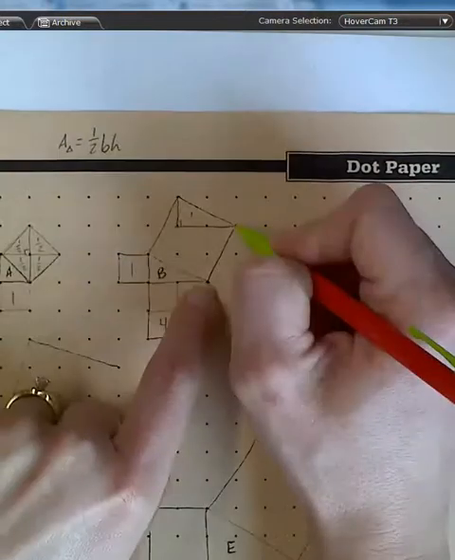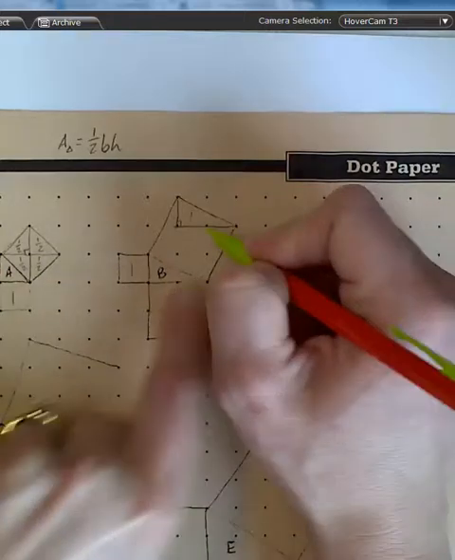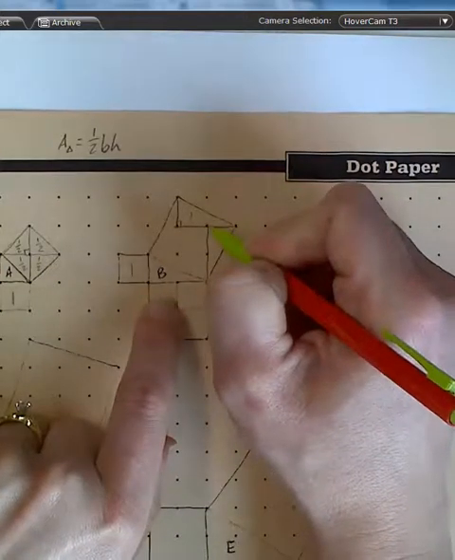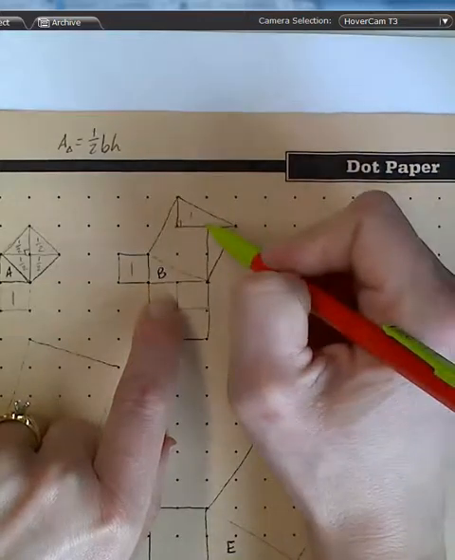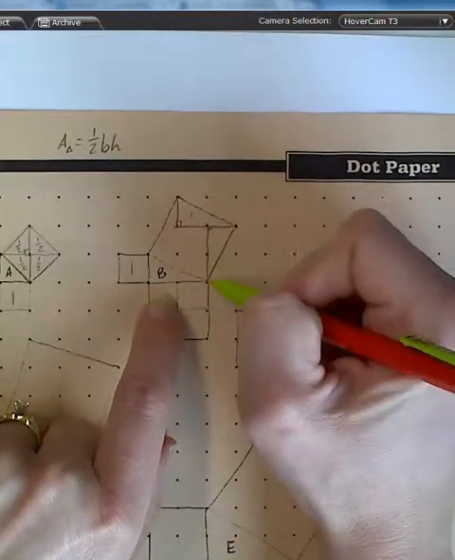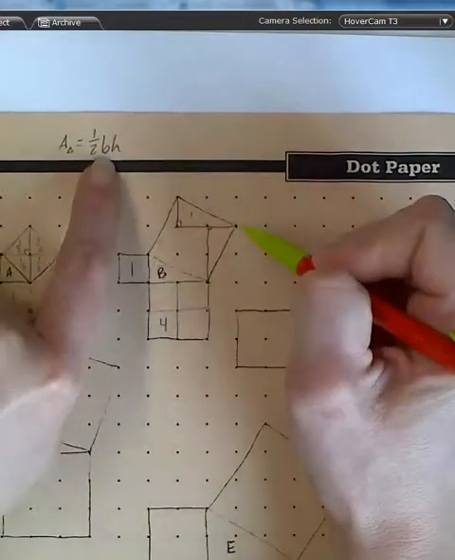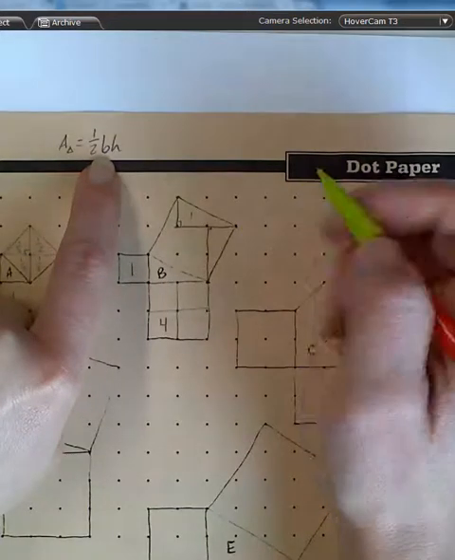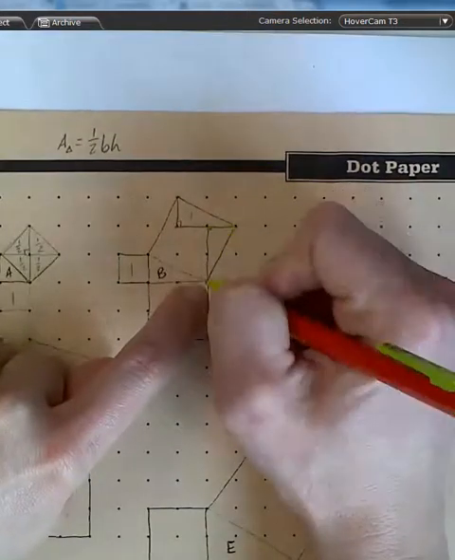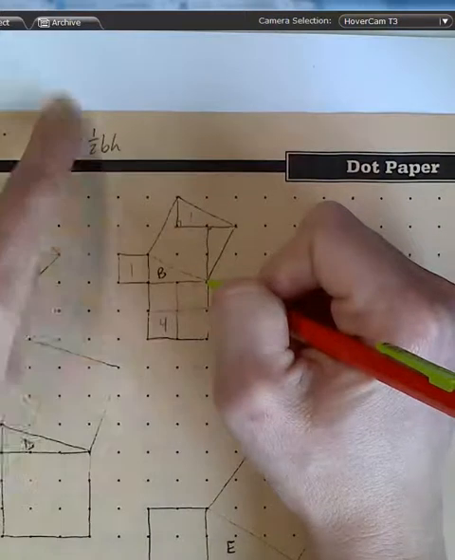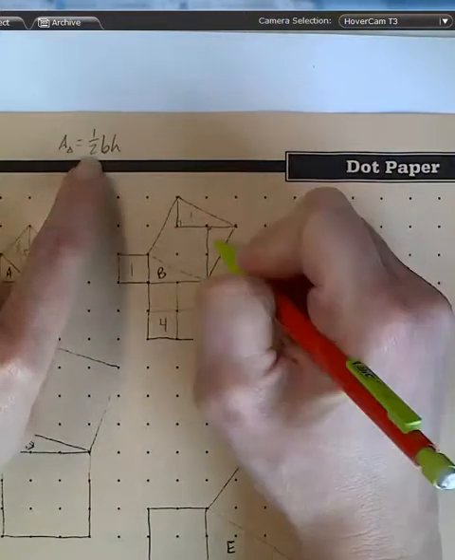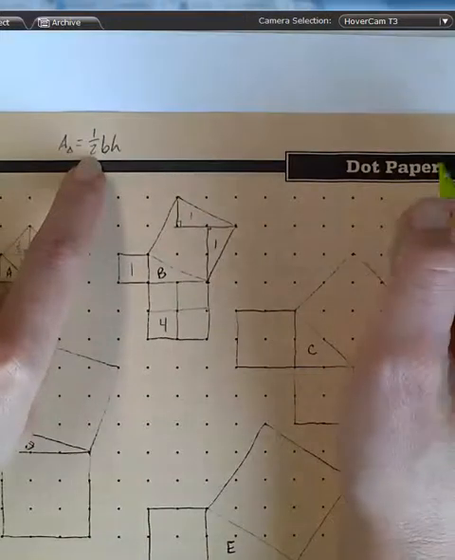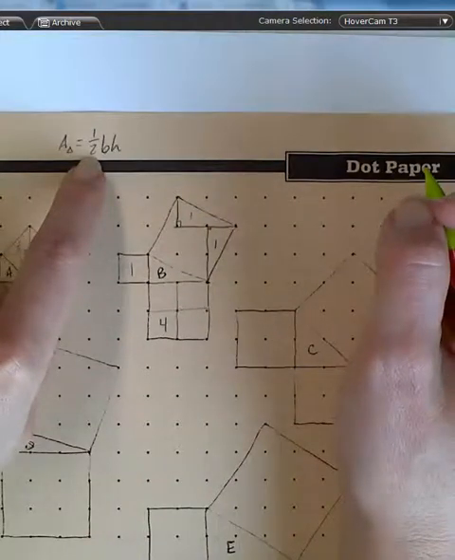I'm going to go from this corner to this corner, and go straight up and down to form a 90-degree angle. 1 space, 2 spaces, the base and the height meet at a 90-degree angle. 1 times 2 is 2, and half of that is 1. If you're getting unreasonable numbers, you probably aren't dividing it by half. That's something that 8th grade's struggling with today.